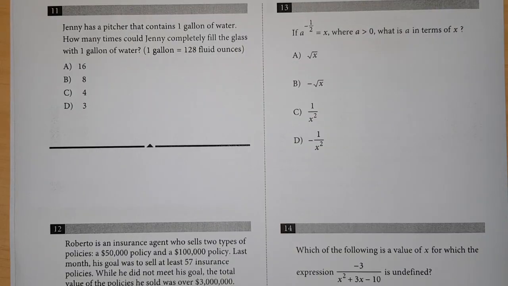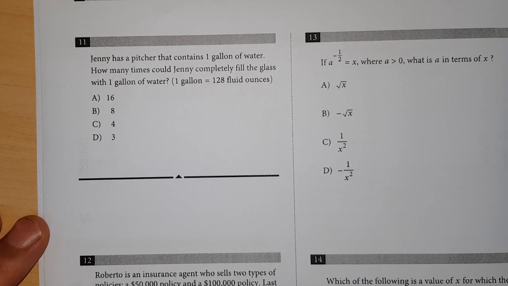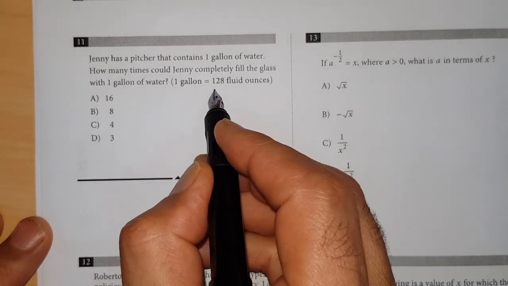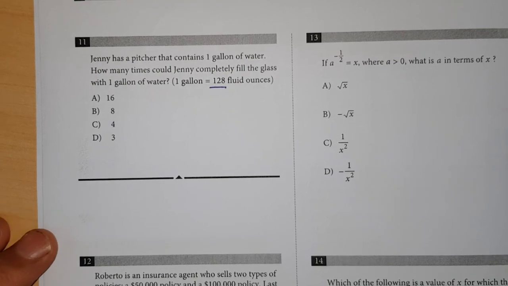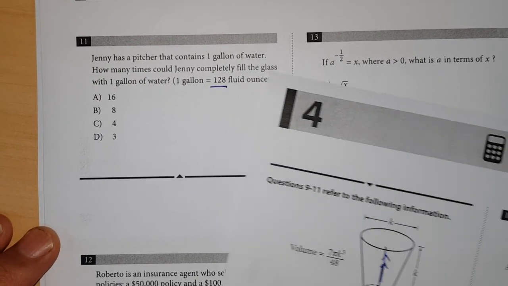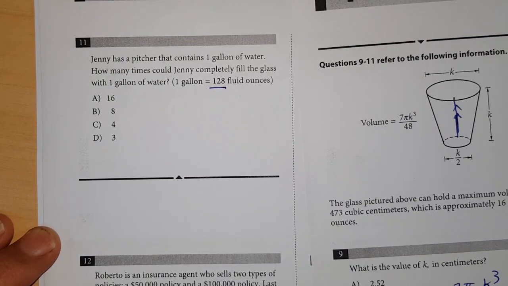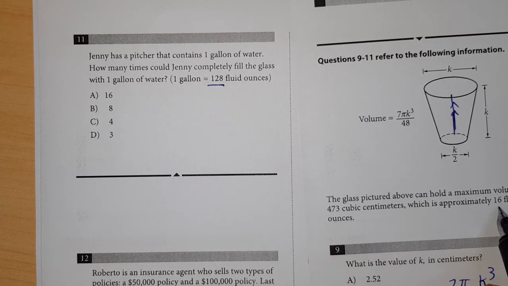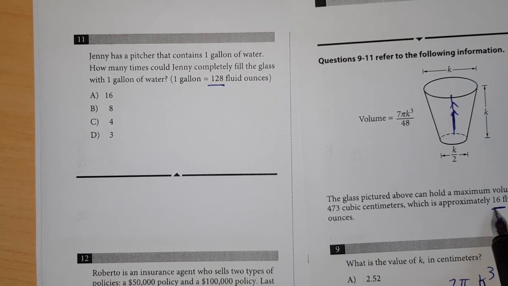Okay, continue with number 11. Jenny has a pitcher that contains 1 gallon of water. How many times could Jenny completely fill the glass with 1 gallon of water? The 1 gallon of water is 128. We are still dealing with the previous question, number 11. As you see, you have 16 ounces here, the 1 gallon, 16 ounces. You have a total of 16 ounces here.